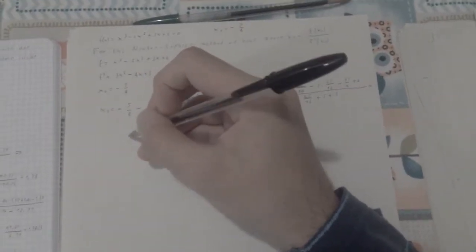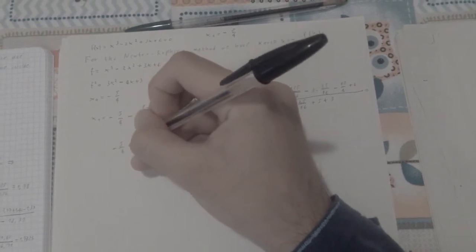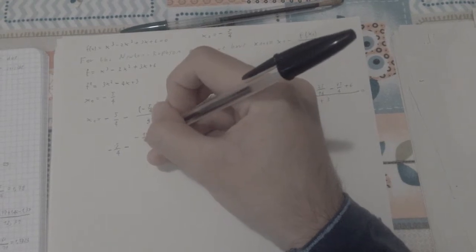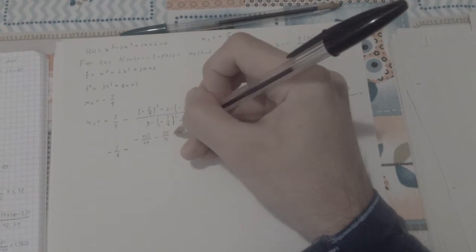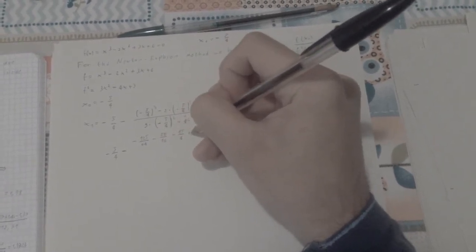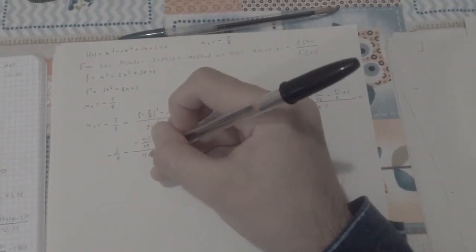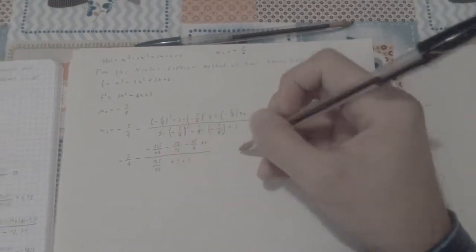So let's go on to compute this. This is negative 5 over 4 minus negative 125 over 64 minus 50 over 16 minus 15 over 4 plus 6, everything over 75 over 16 plus 5 plus 3.